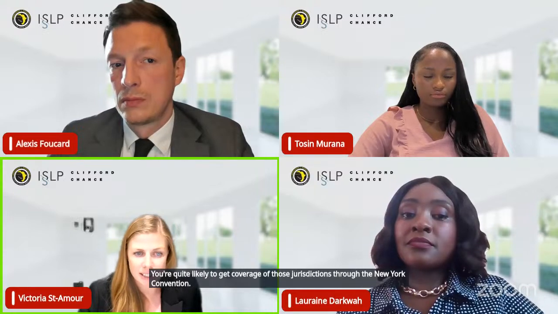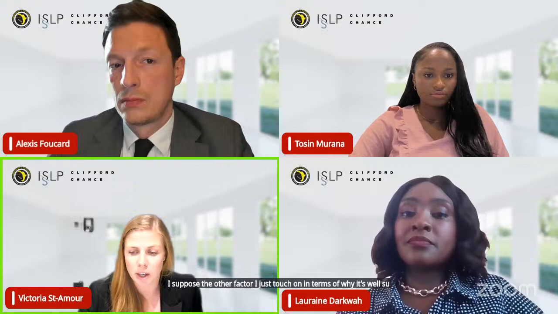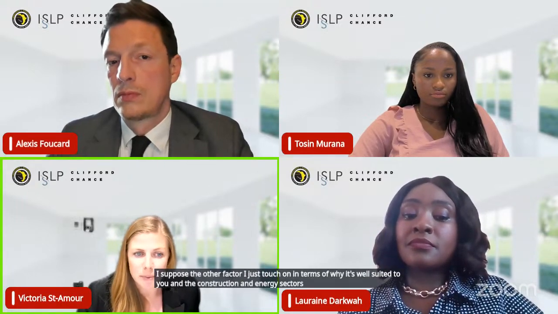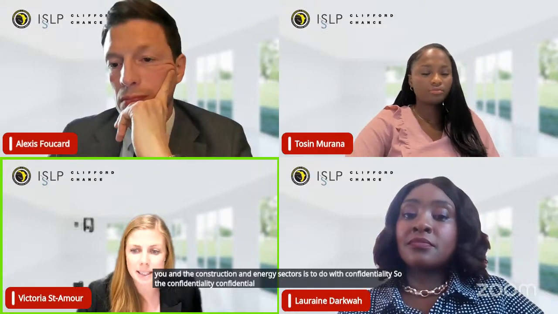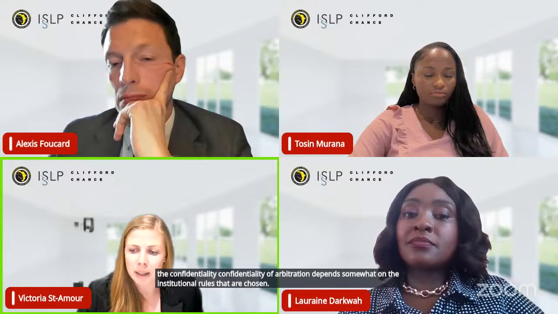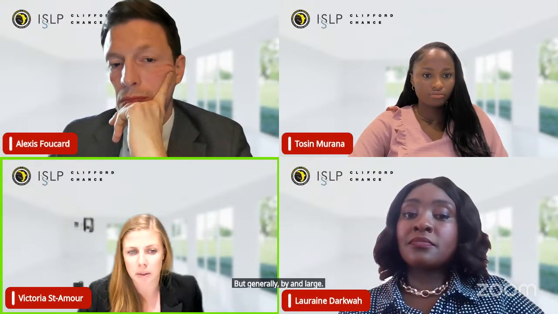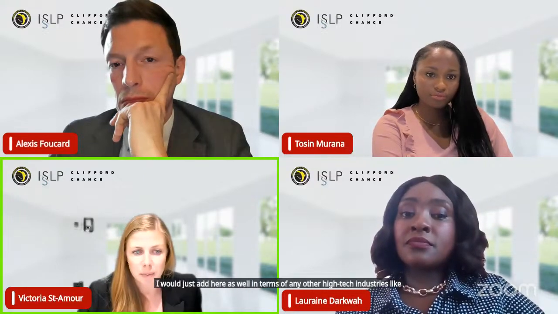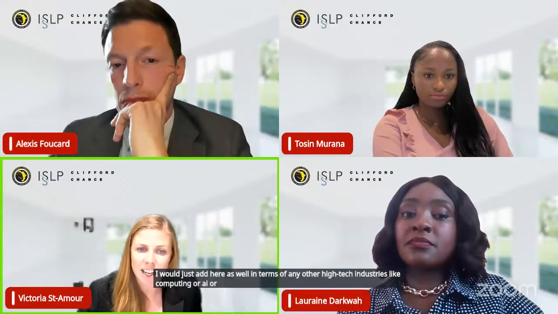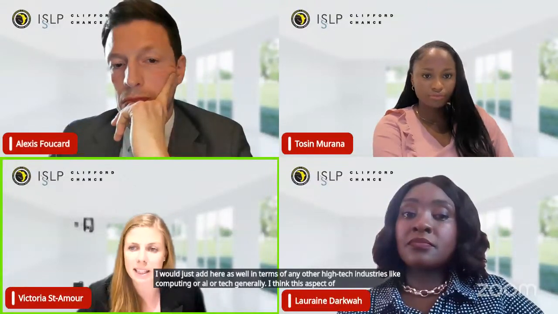I suppose the other factor I'd just touch on in terms of why it's well suited to the construction and energy sectors is to do with confidentiality. The confidentiality of arbitration depends somewhat on the institutional rules that are chosen. But generally, by and large, arbitration is known to be more confidential than court processes. And this is obviously really well suited to any industries where there might be trade secrets or other confidential information which is relevant to a dispute. I would just add here as well, in terms of any other high-tech industries like computing or AI or tech generally, I think this aspect of confidentiality is obviously very relevant.